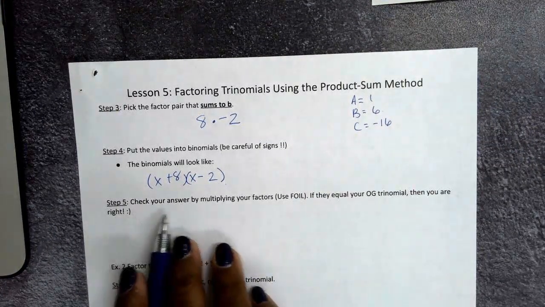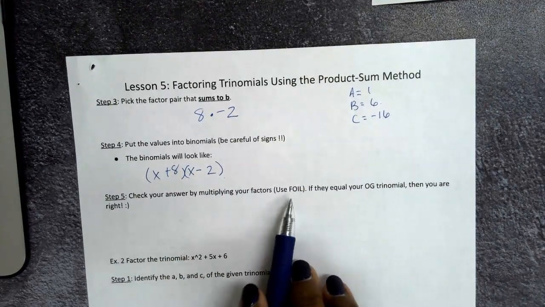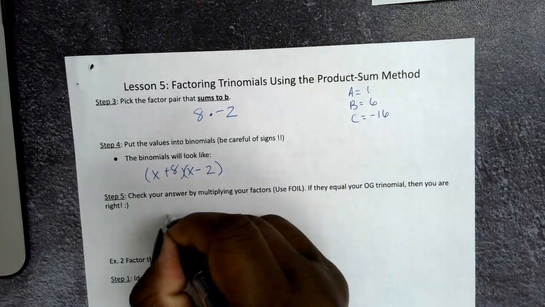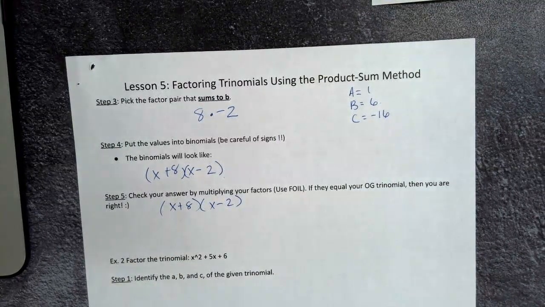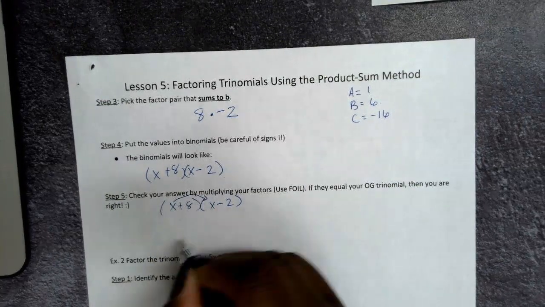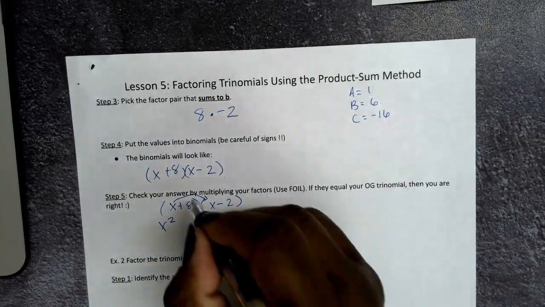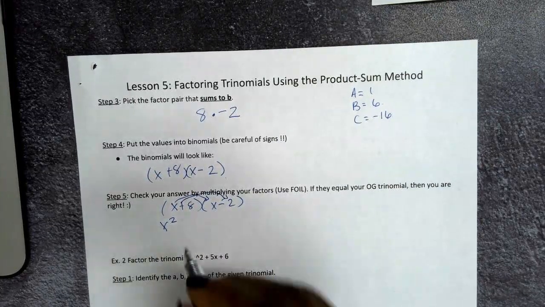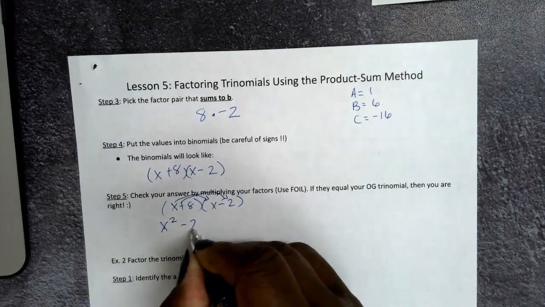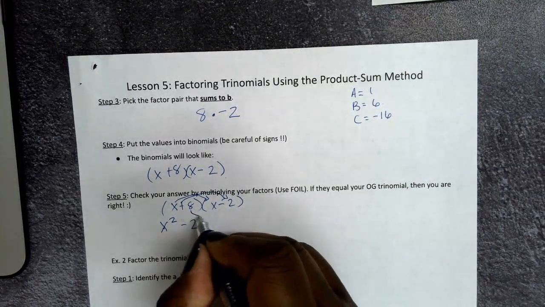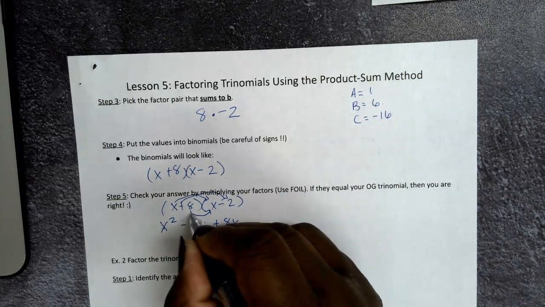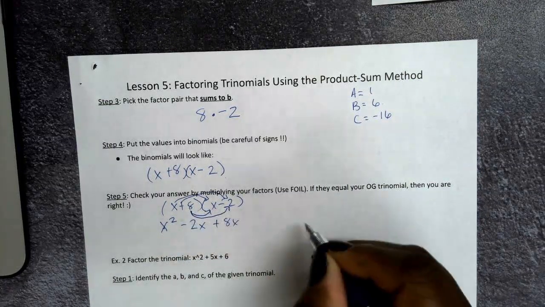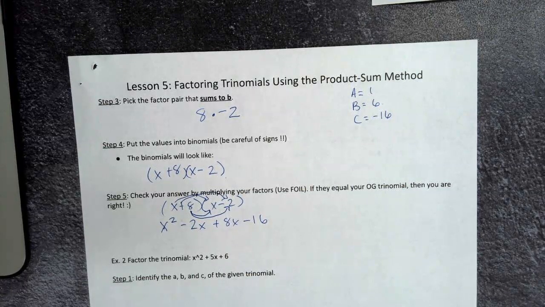Here we're going to check the answer by multiplying your factors using the FOIL method, okay? So we have x plus 8, x minus 2. Let's do the FOIL. This x times this x gives us x squared. X times negative 2 gives me minus 2x. You have 8 times x, which will give me plus 8x. 8 times negative 2 gives me negative 16.